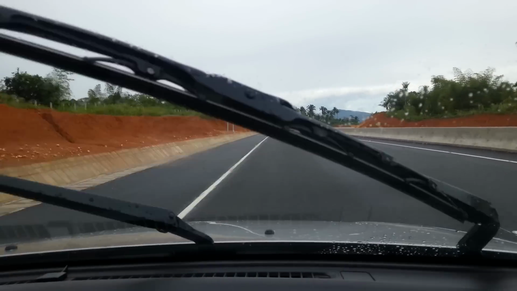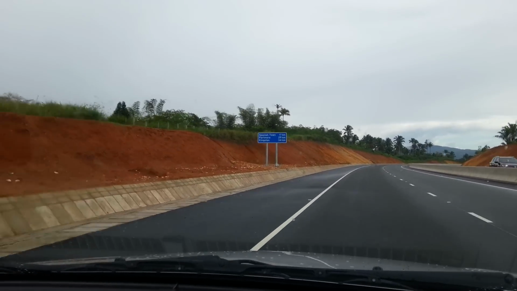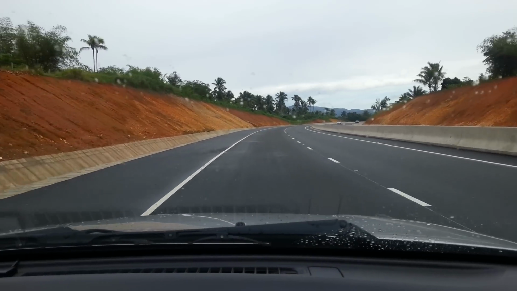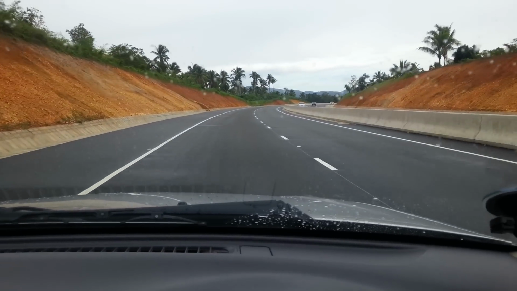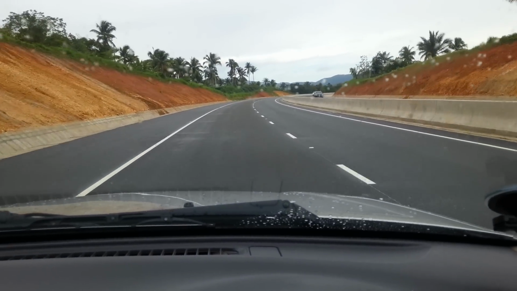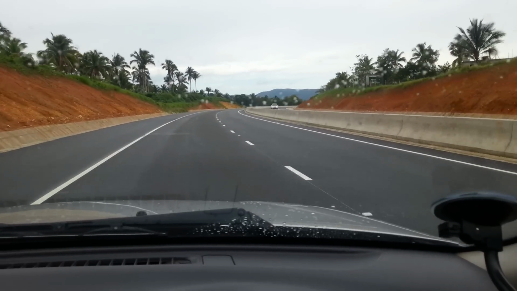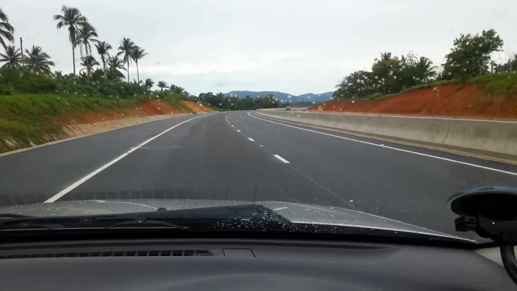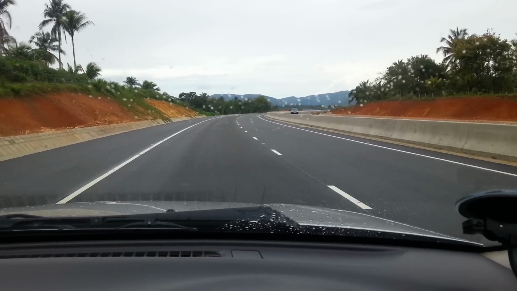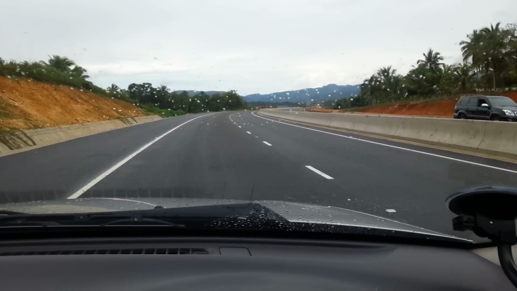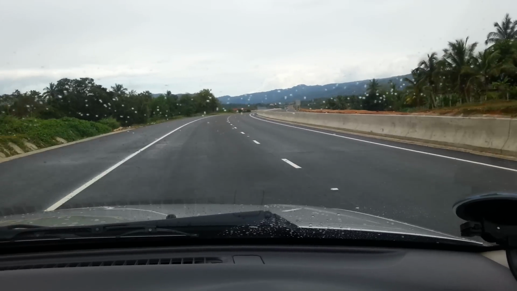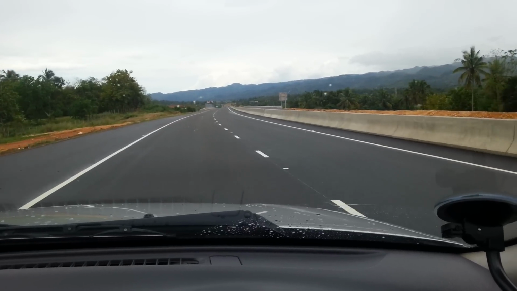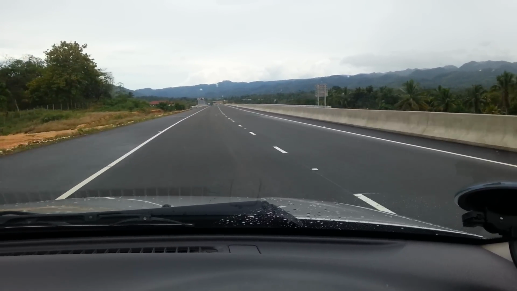So based on this signage here, Spanish Town 17, Portmore 29, Kingston 34, from where I'm at now. And it's pretty free flowing traffic, as you can see. A good steady flow of traffic. Recently opened about a month ago or less, and I think persons are picking up on the advantage of using this route for traveling. Alright, nice 4-lane highway.